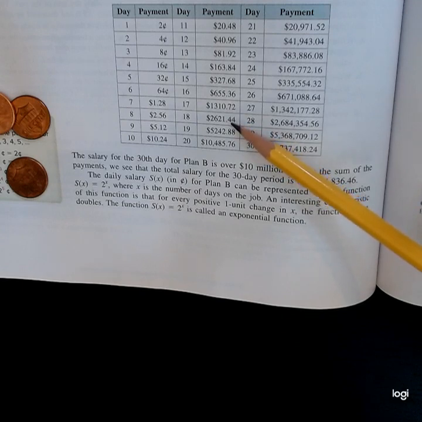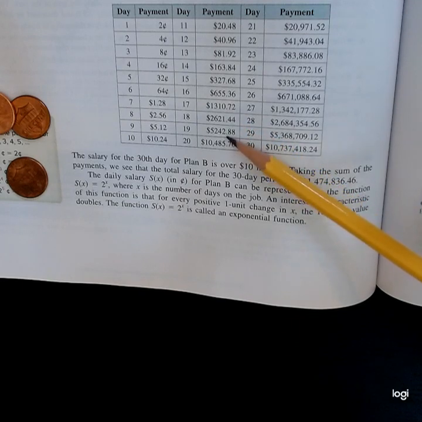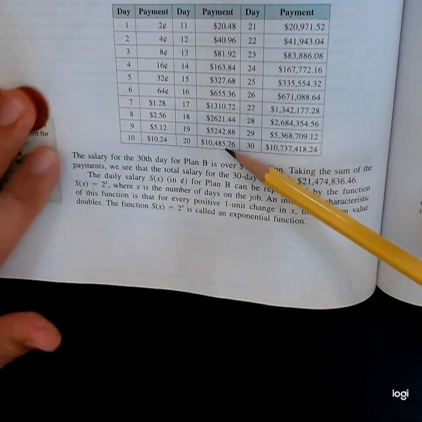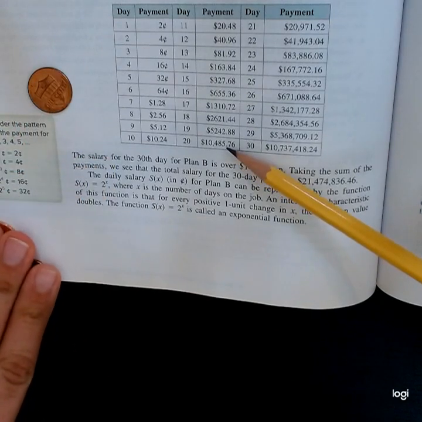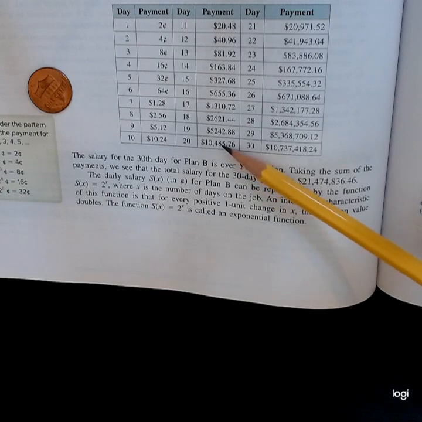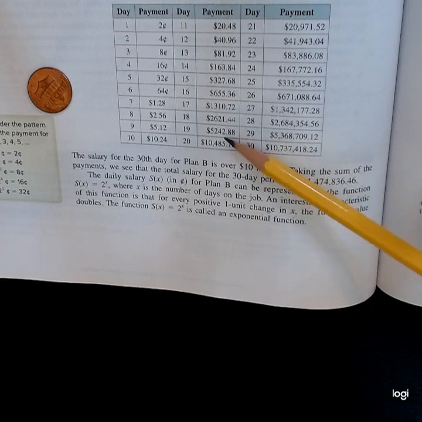Here we have $2,621.44, $5,242.88, and after just 20 replications, after doubling it 20 times, we went from a single penny up to $10,485.76. Notice how quickly something grows if you double it at each stage.